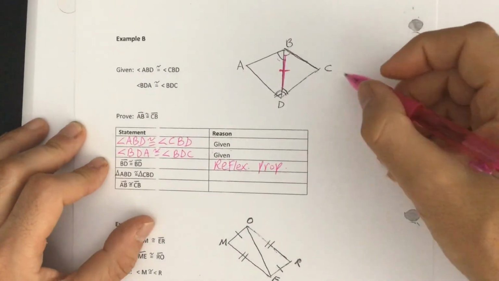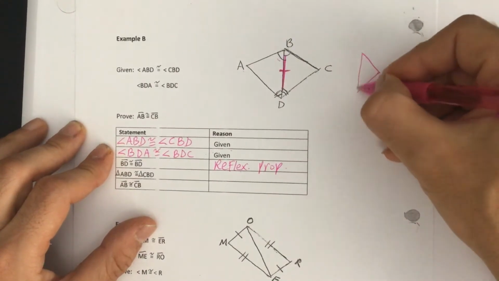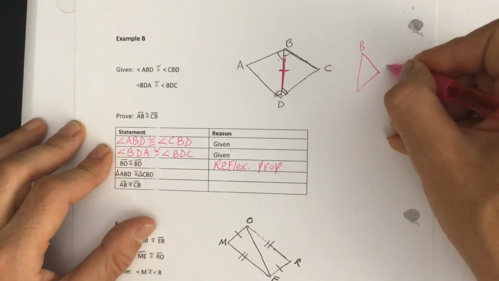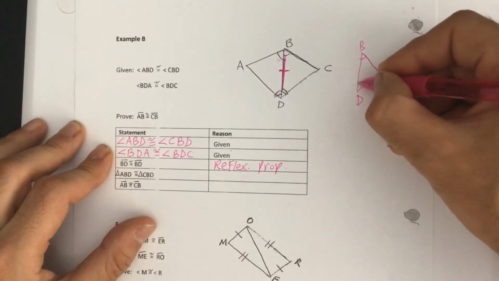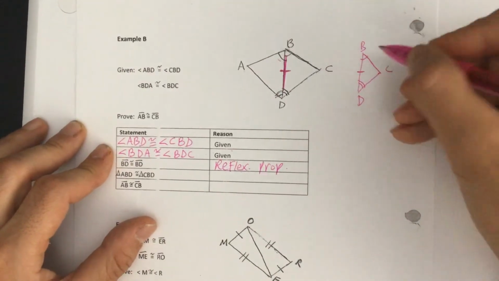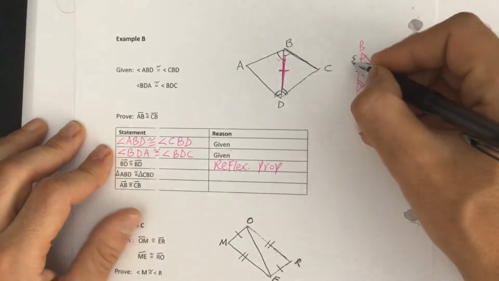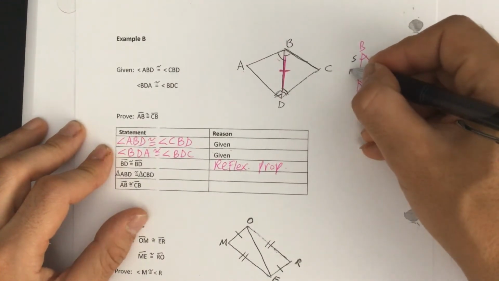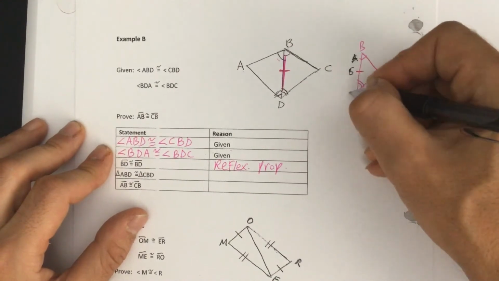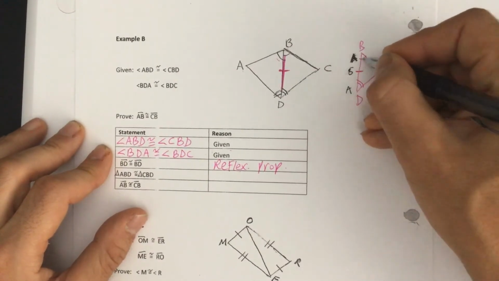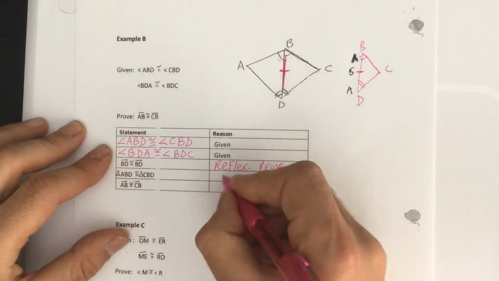So what we got? Let me separate the triangle so we see it. Let's separate the one on the right side. So we got B, C, and D. We got this angle, we got this angle, and we got this side. So what we got over here is angle, side, angle.